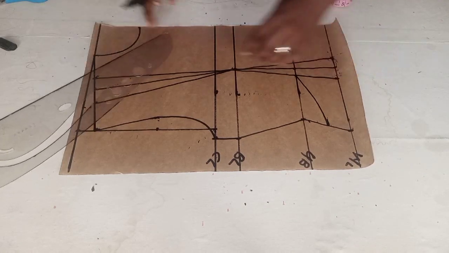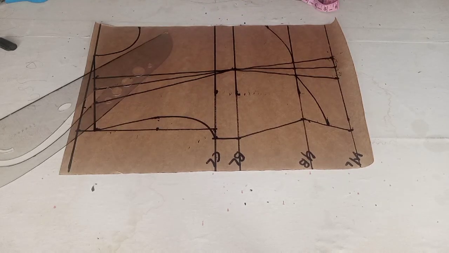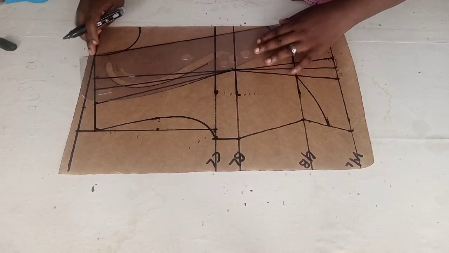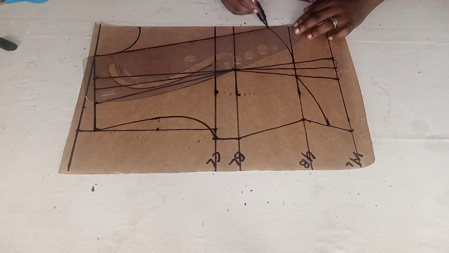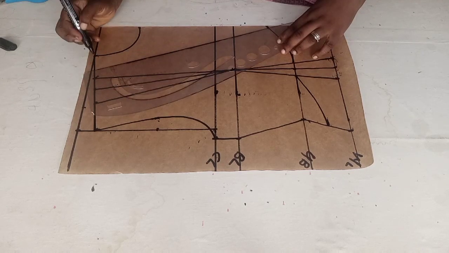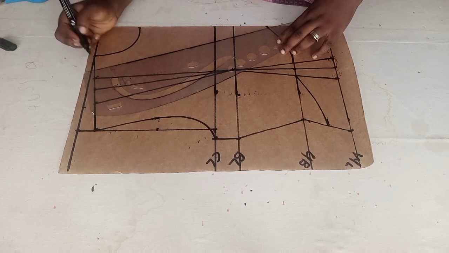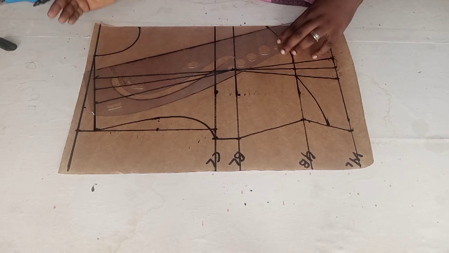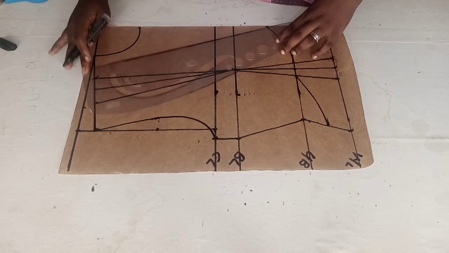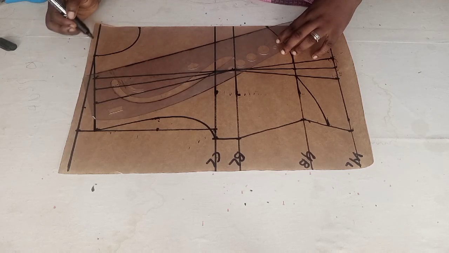So now I'll come to the upper part here. I'll be giving it a V shape to this point. I'm making use of 3 inches for the width, and you can decide to use 4 inches. It depends on how you want your neck. But as for me, I'm making use of 3 inches for the width.